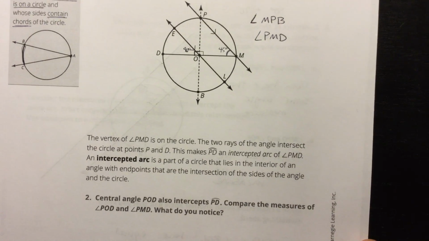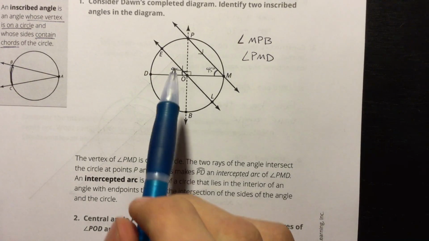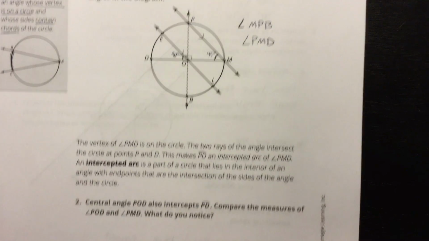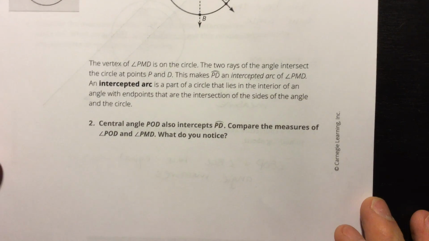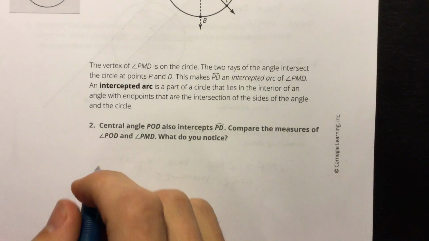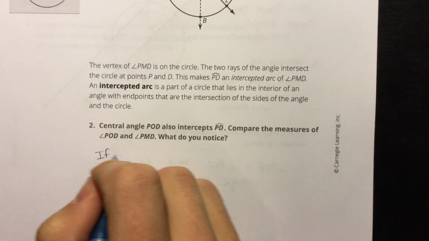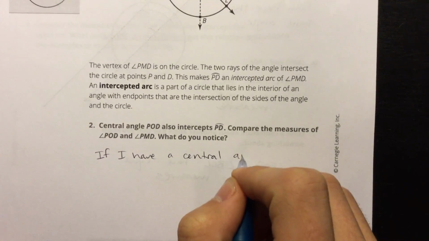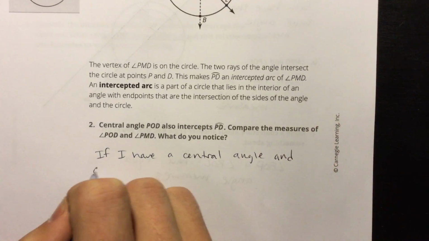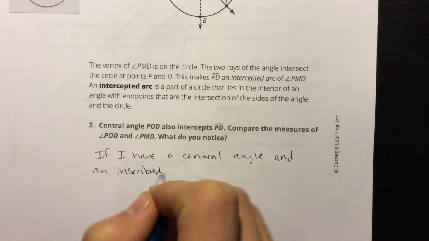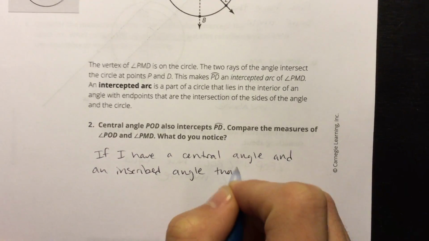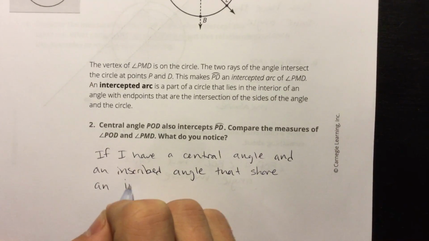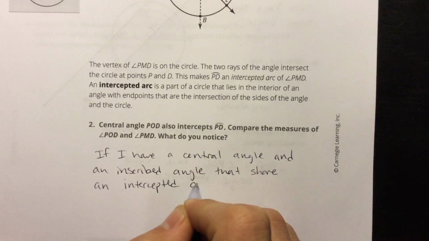So there's a couple things that you can notice about these angles and how they're related. What they're trying to get you to see, though, is how this 90-degree and this 45-degree are related. So 90 is twice as much as 45. 45 is half as much as 90. So what we're looking for here is that if I have a central angle and an inscribed angle that share an intercepted arc, right?